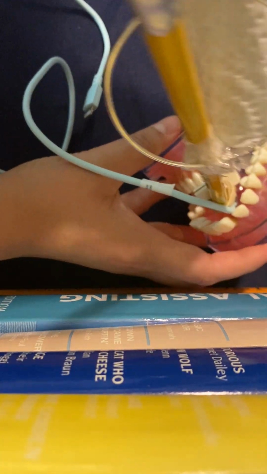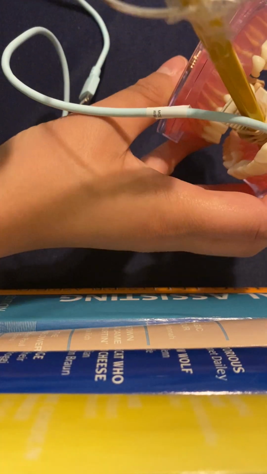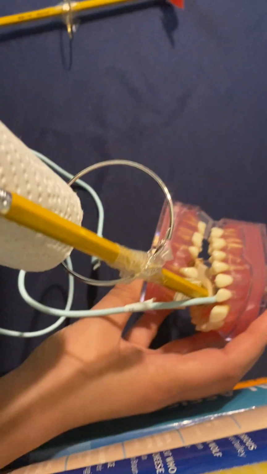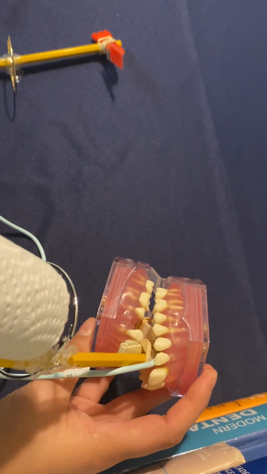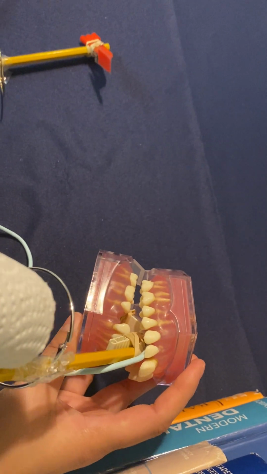See if I can get it in there so you can see. Very much so. Like that.